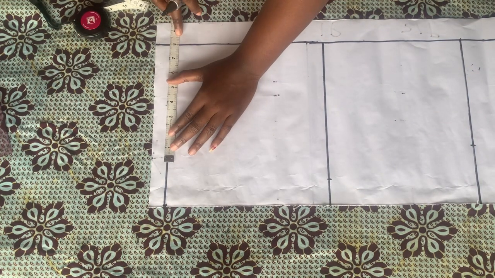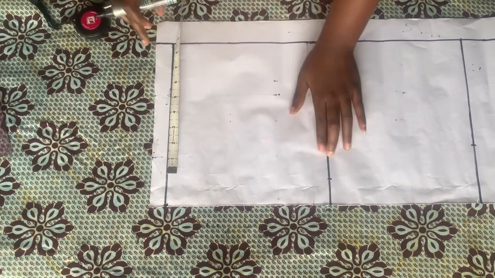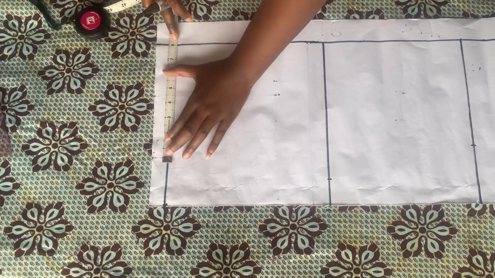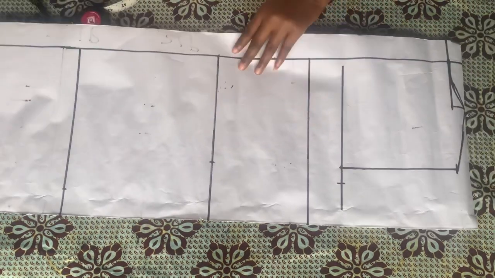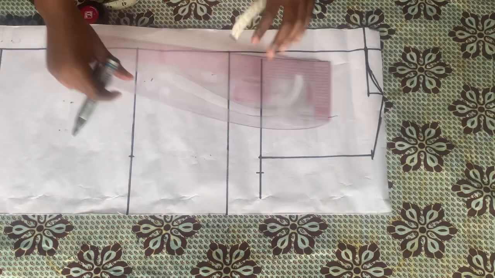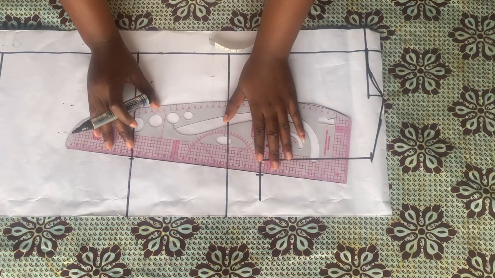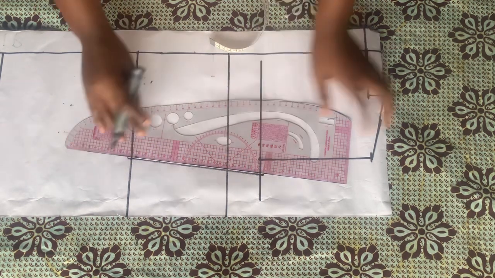plus 1 inch. So then at the base, I also took my hip measurement, that is my hip circumference divided by 4. So right now I'm at the base, and I'm also taking the hip measurement minus 1 inch. This will give us a pencil effect. So right now I'm just connecting my points all together.